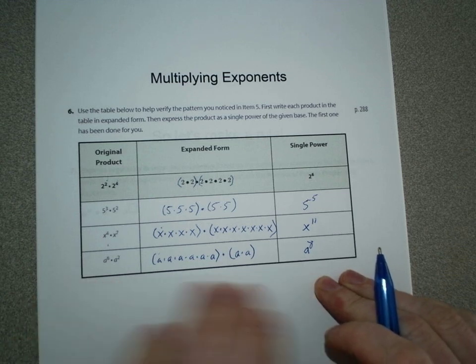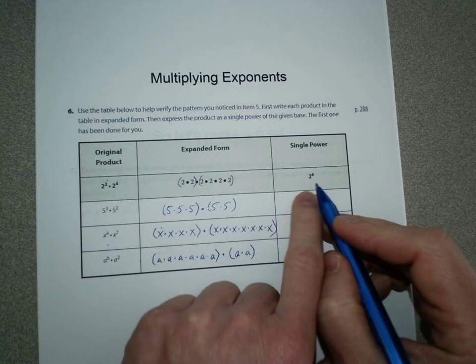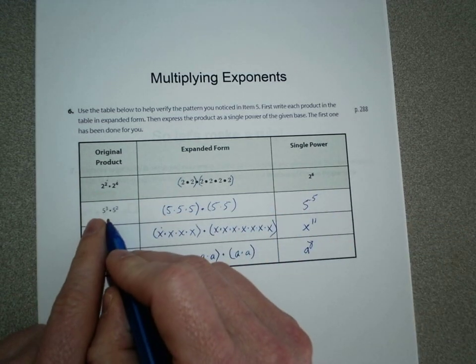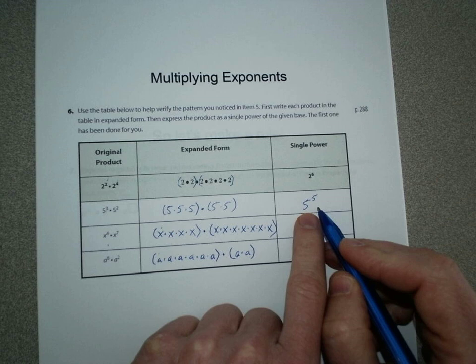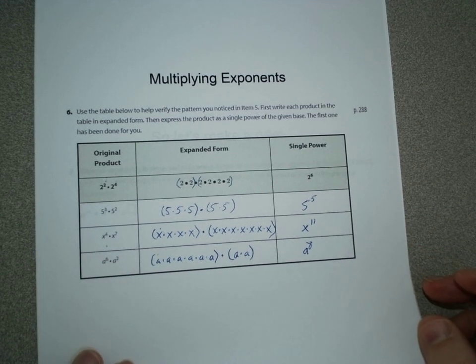Is there something that happened that we notice a pattern when we did 2 squared times 2 to the fourth to get 2 to the sixth? 5 to the third power times 5 squared to get 5 to the fifth power? Is there something that's happening? And for most people, it's pretty obvious, and we can make a rule for this.